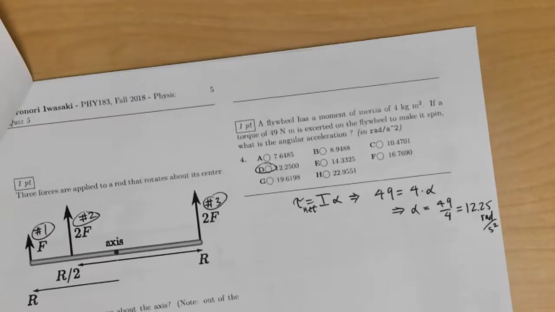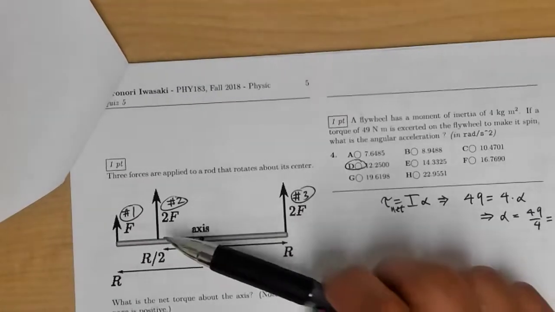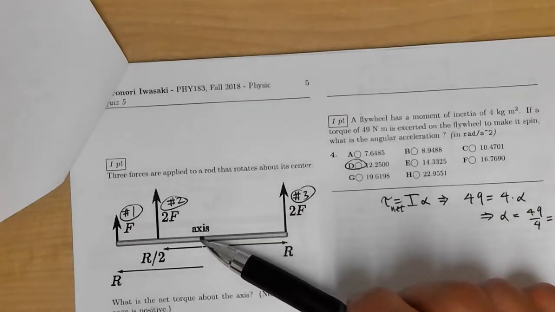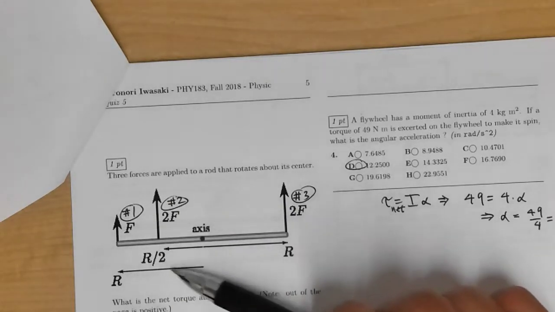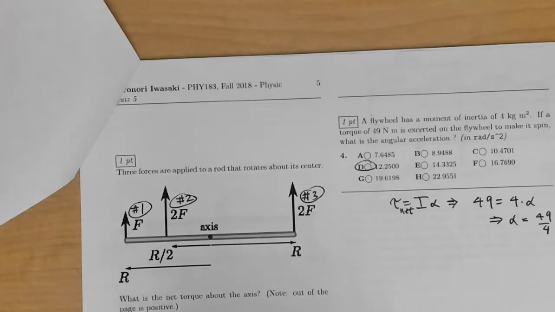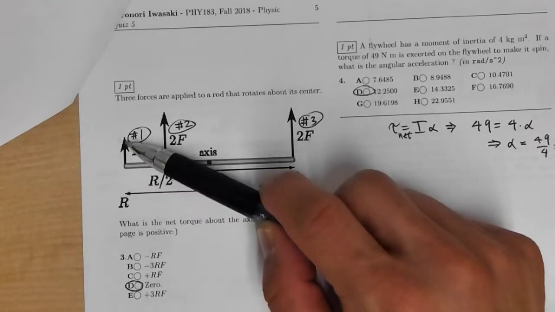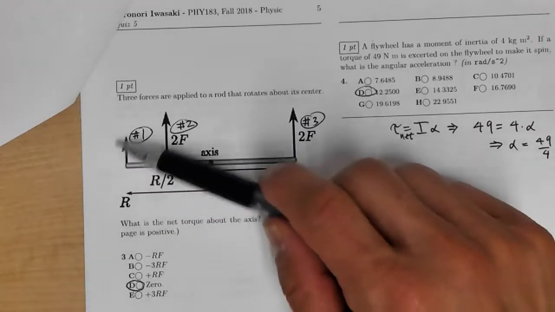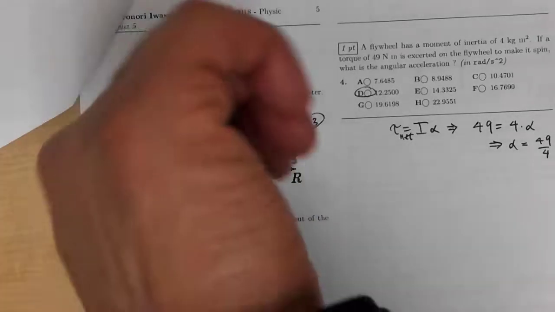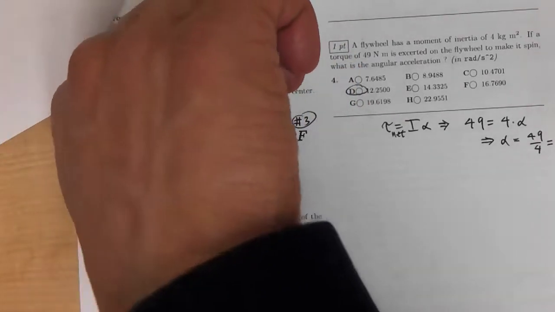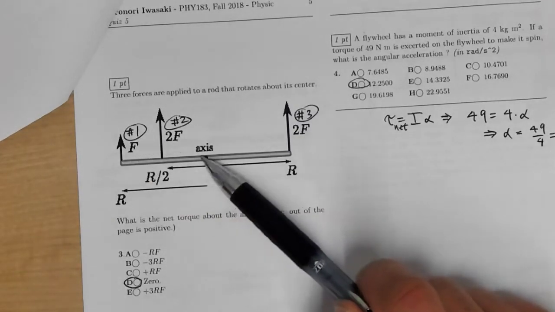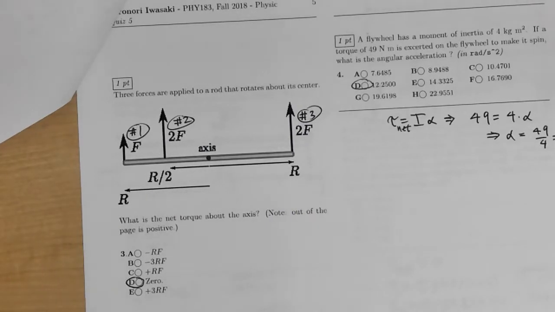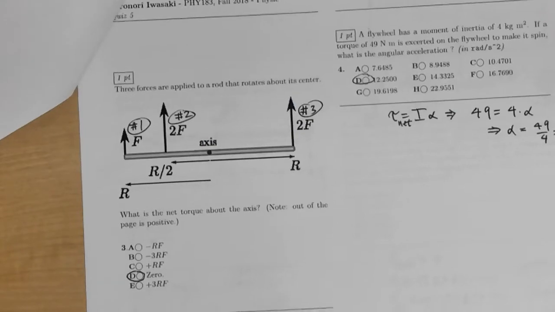Okay, we have 3 forces applied to a rod that rotates about its center. What is the net torque about this axis? Note that out of page is positive. Okay, so torque for force number 1, it goes in this way, so that's going clockwise, so that's into the page or negative. So it's negative force times the lever arm distance, which is r, the minus sign because it's clockwise.